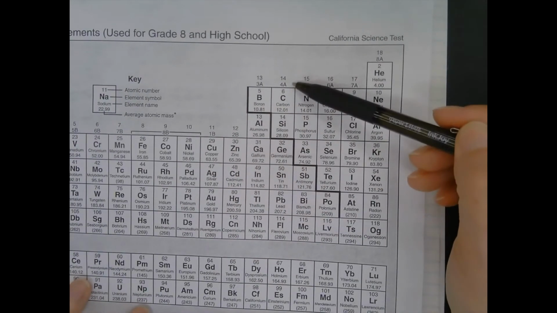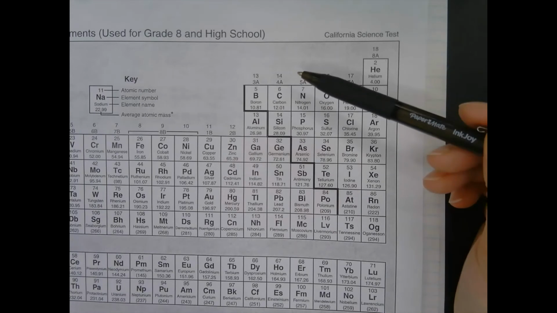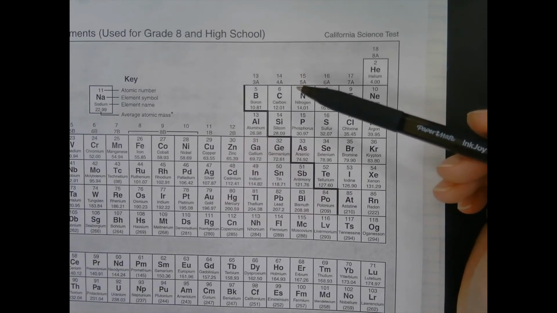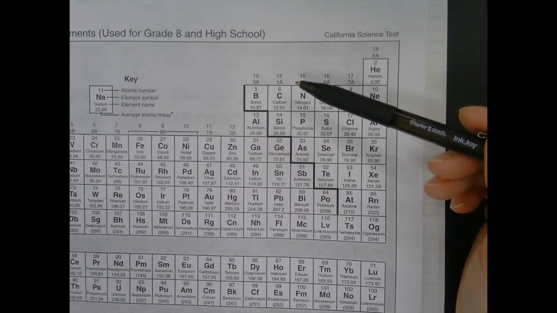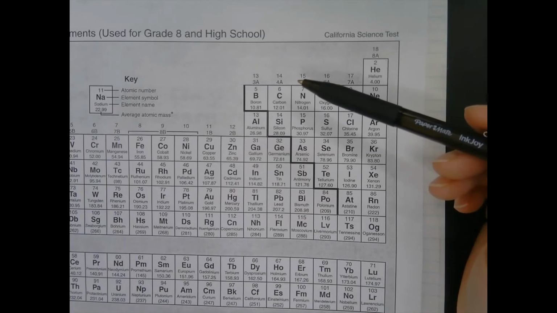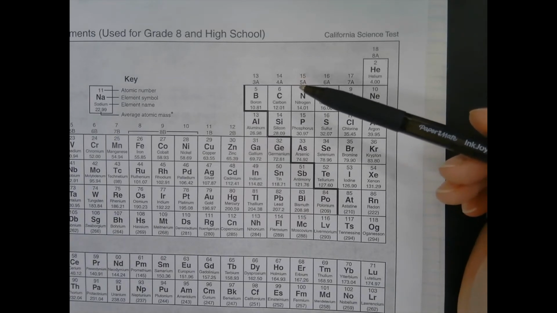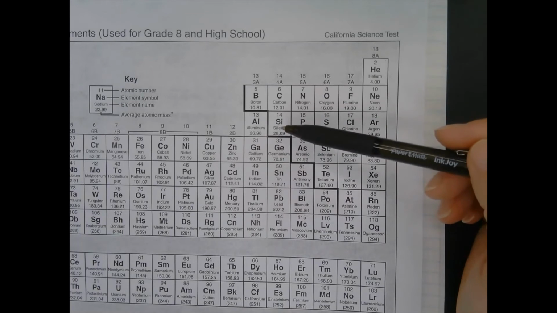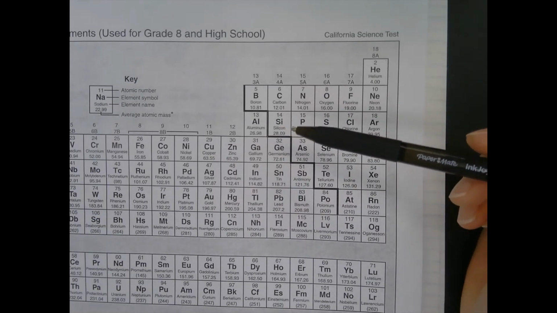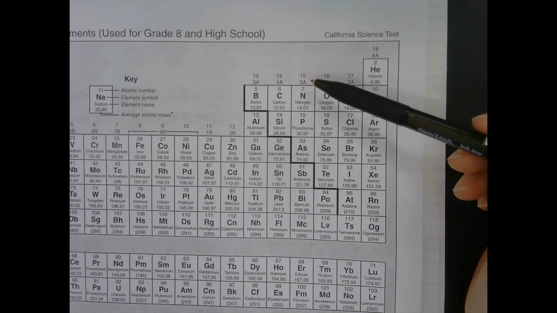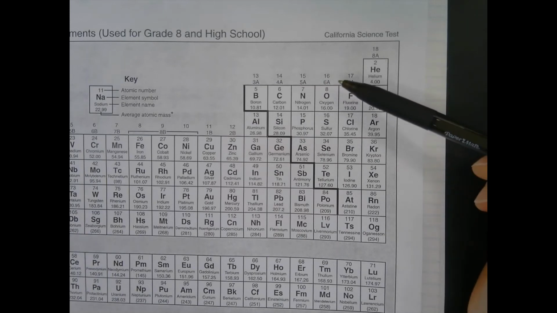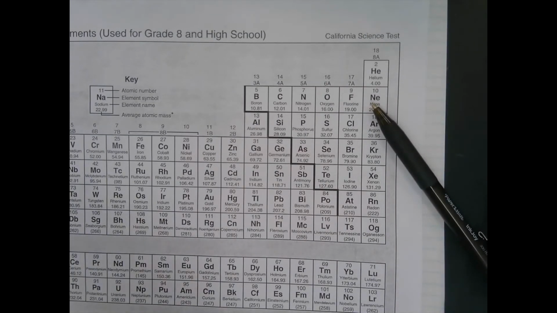Group 4A, you see where we're going with this? Has 4 valence electrons because it has 2 from the S2, and then it has 2 from P2. And no matter what energy level it's in, it's always the same because it's the same pattern. Group 5A then has how many valence electrons? And group 6A then has how many valence electrons?